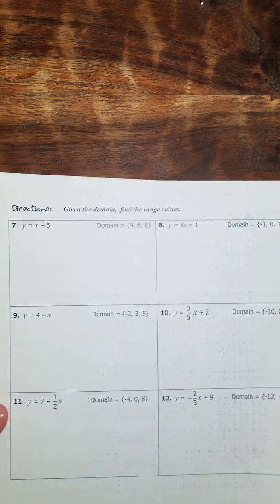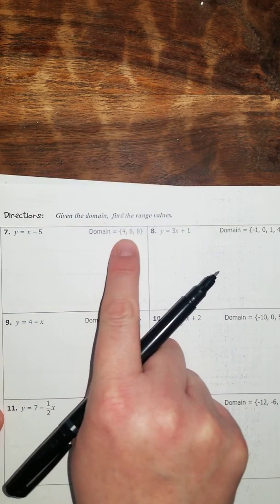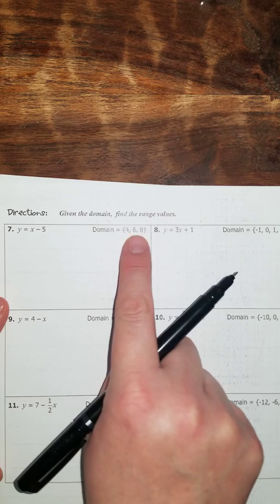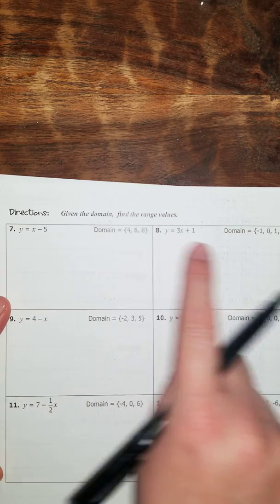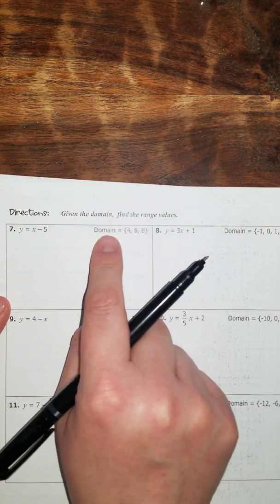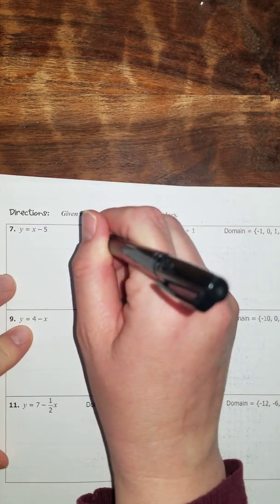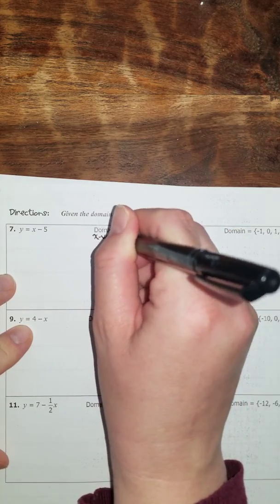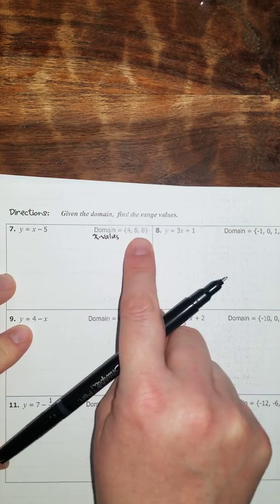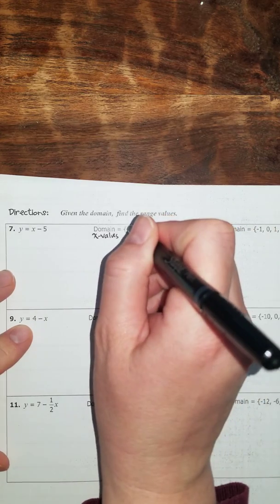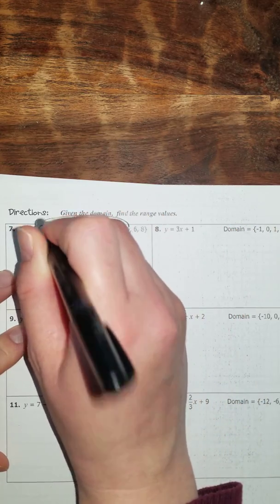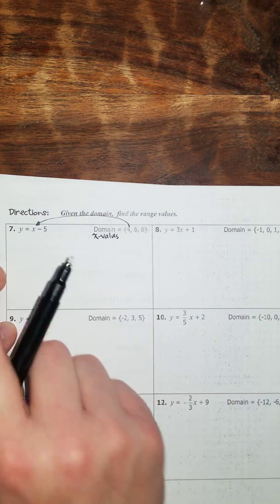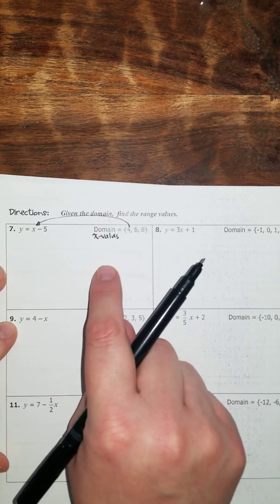Let's look at the last page really quickly. This will be the last thing I go over for you for this. So here you have given the domain. I'm on page 9 right now. These are only 6 problems. So the domain is, these are the x values, right? So given the domain, what is the range? You are literally going to have to plug these x values in to determine what the range is.